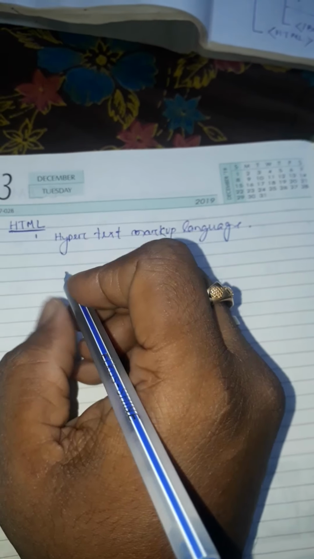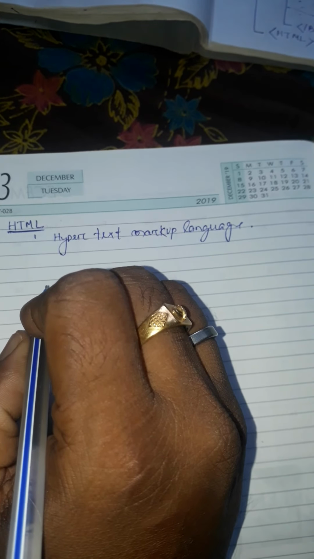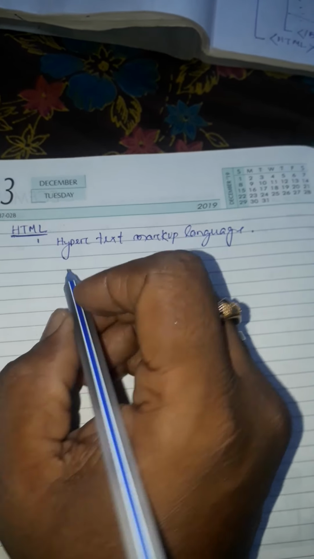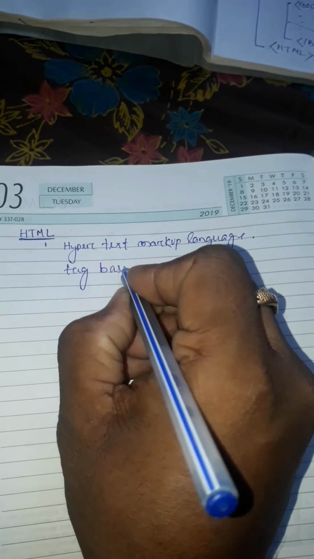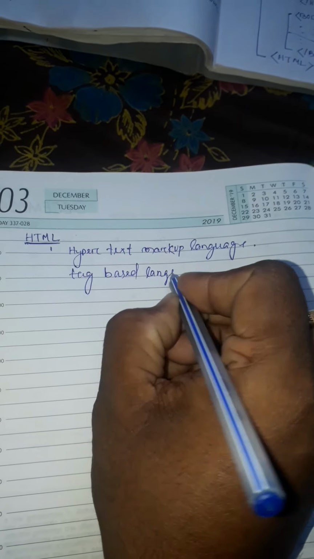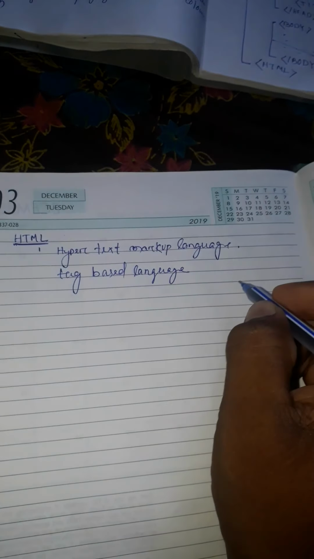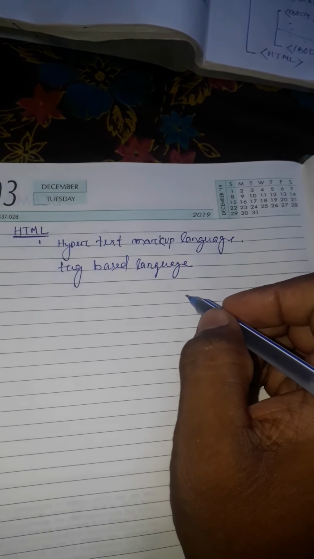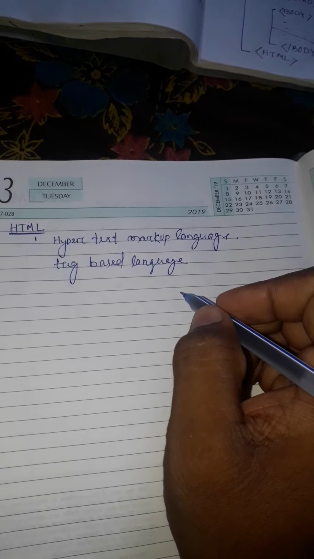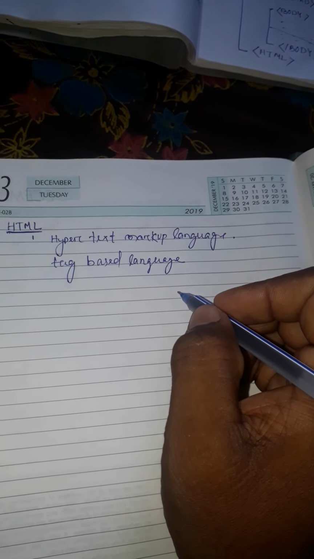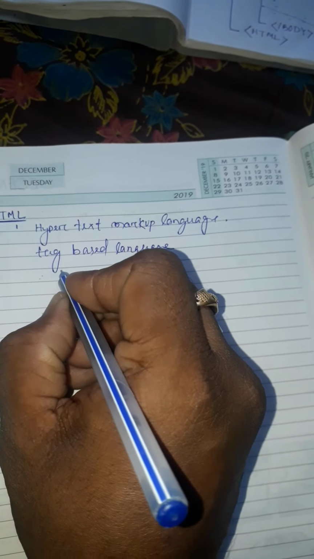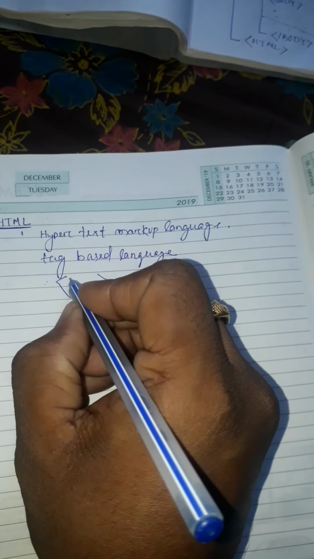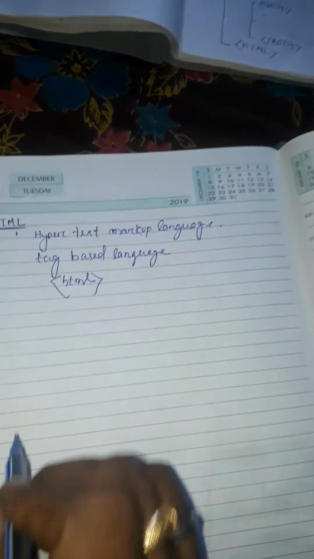It is not a programming language, it is a markup language. A markup language is a collection of markup tags, so it is called a tag based language. HTML uses markup tags to describe web pages. HTML tags are keywords surrounded by angle brackets, like <html>.